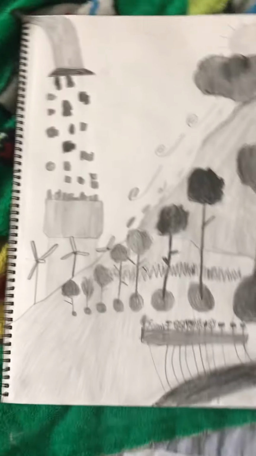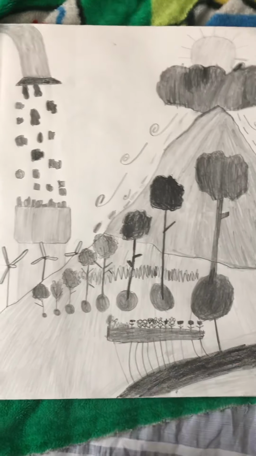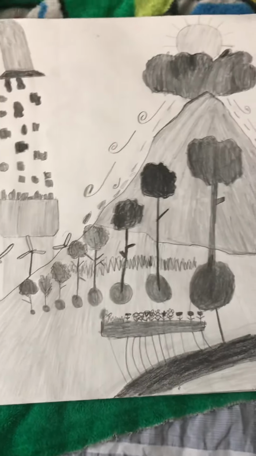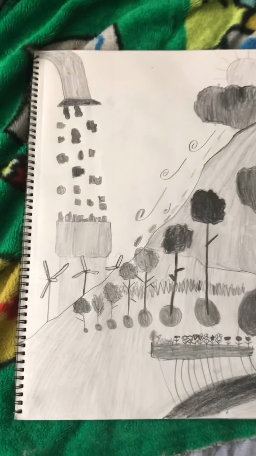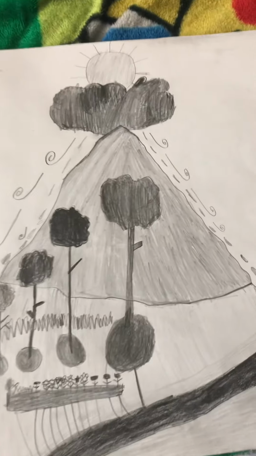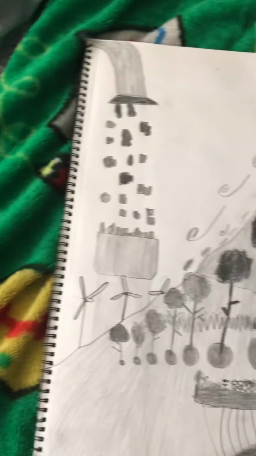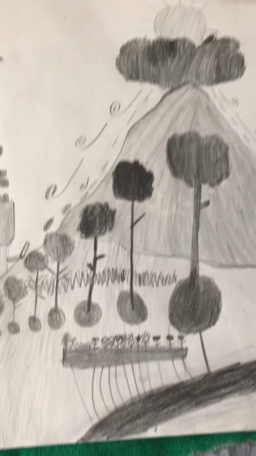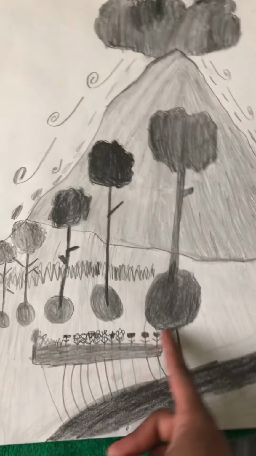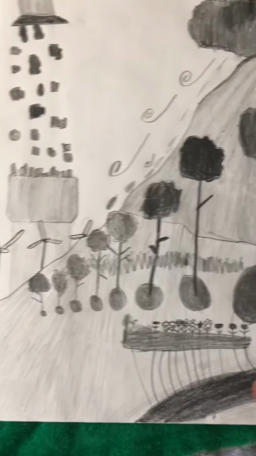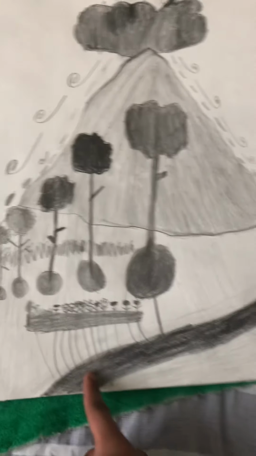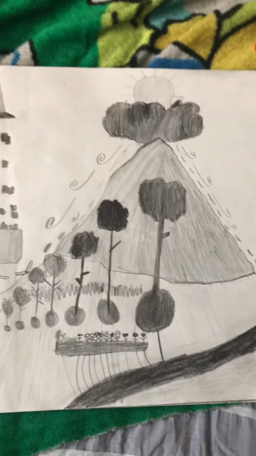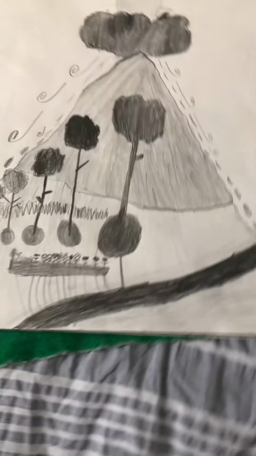And we also have a line of trees that shows the growth of the trees and how they should be taken care of with sunlight and water. Of course, that water will be so helpful for the trees' growth. We also have a garden of flowers right here with tributaries that connect to this river right here, which I'm still working on currently.